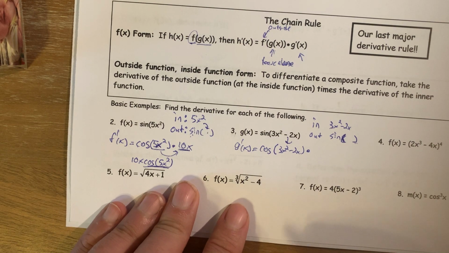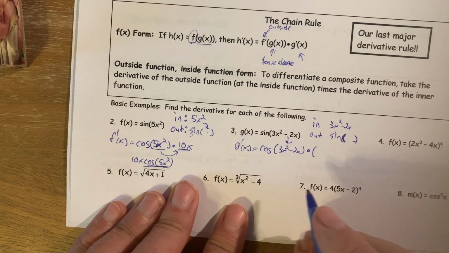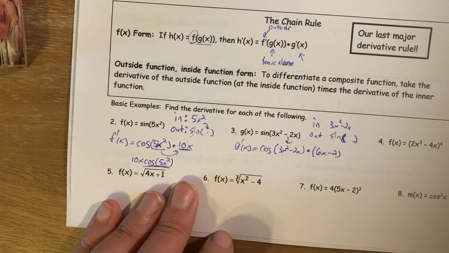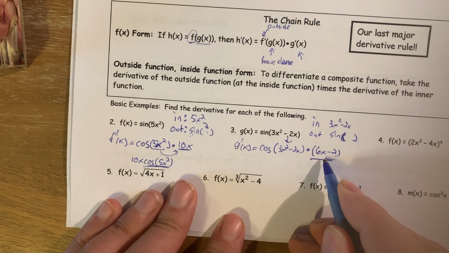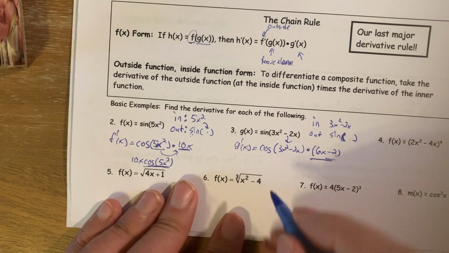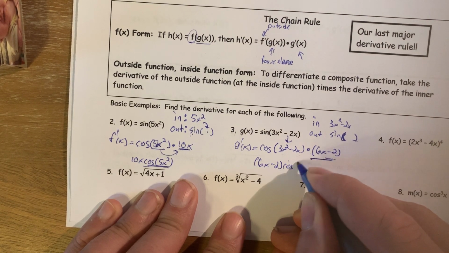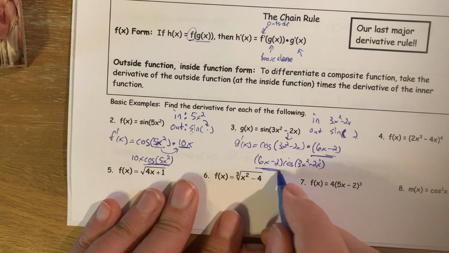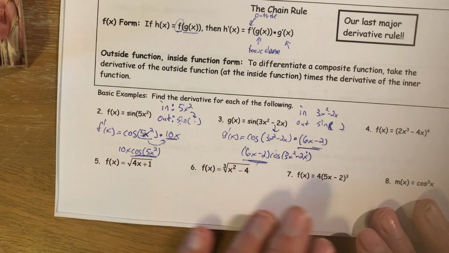Now we need to be really careful here. This is a sum or difference, and so when we multiply, it's going to be multiplying times a binomial, and I need this parentheses here. If you don't put the parentheses, it's just wrong. And I can move this to the front if I want. So (6x minus 2) times cosine of 3x squared minus 2x. This has to be in parentheses because it's a binomial and it will distribute. So that's what's going on there.